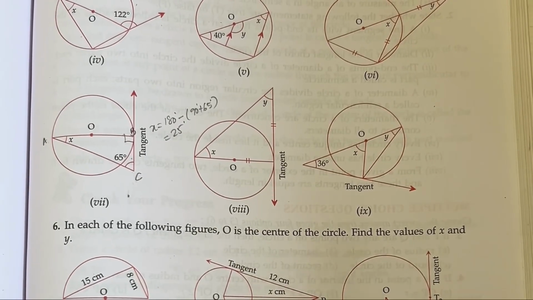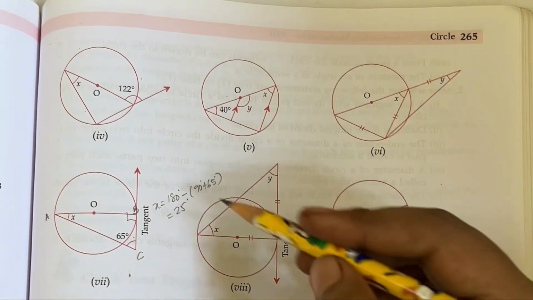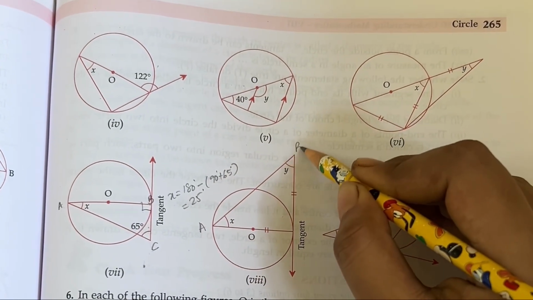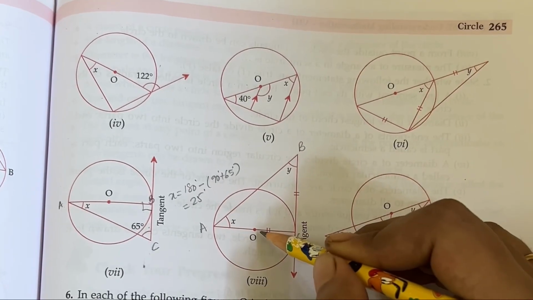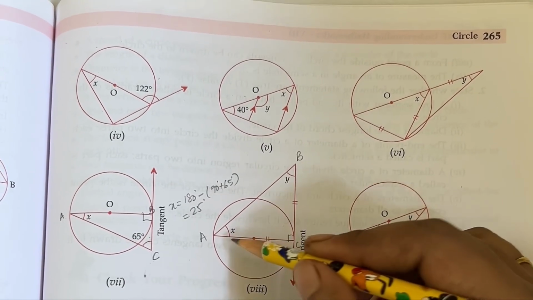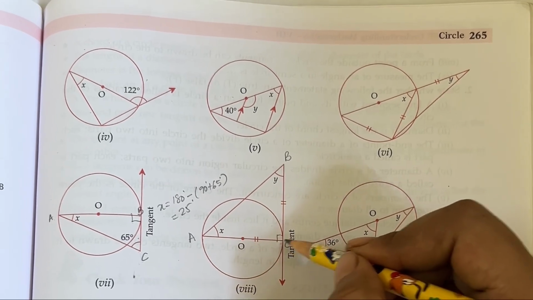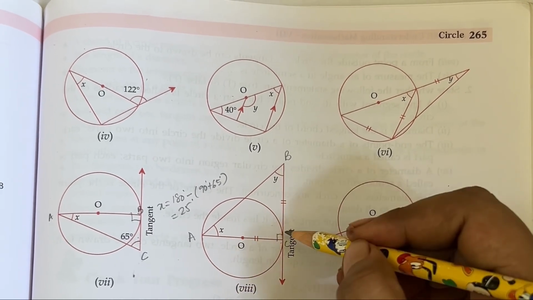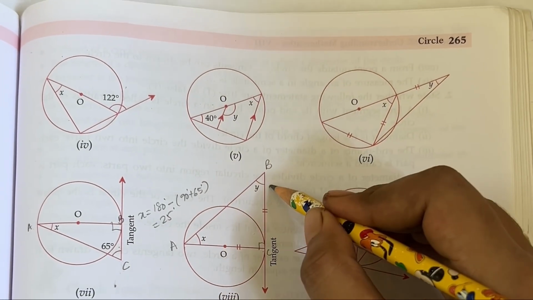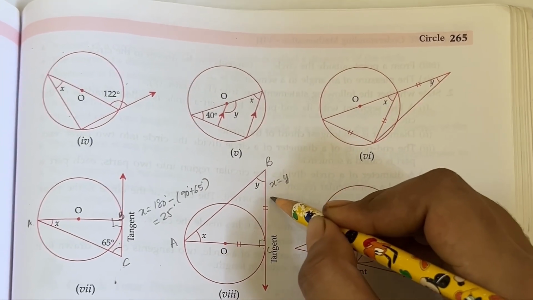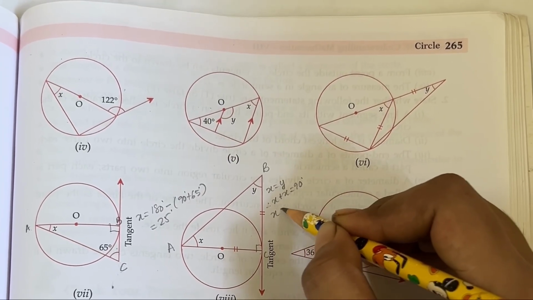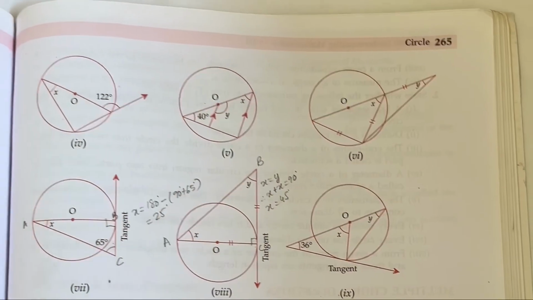For the eighth sum, let us name the triangle as A, B and C. As this is the line that falls on the tangent, that will be 90 degree. As you can see, AC is equal to BC, that means they are isosceles triangle. If this is isosceles triangle, x is equal to y, therefore x plus x is equal to 90 degree. So x will be 45 degrees.